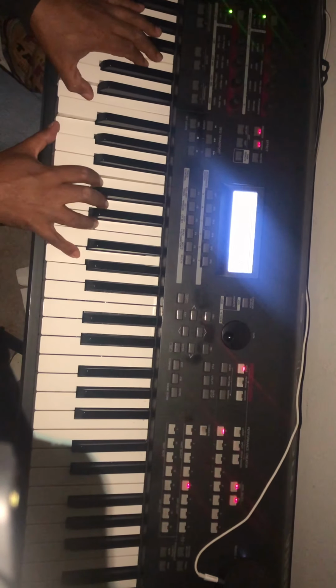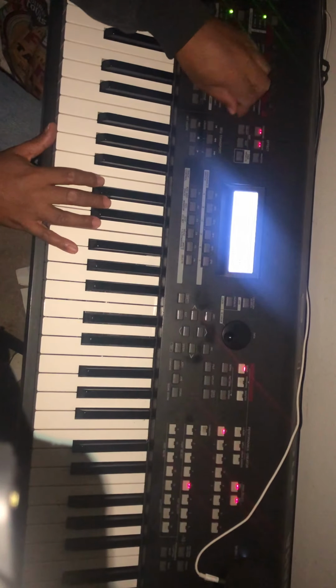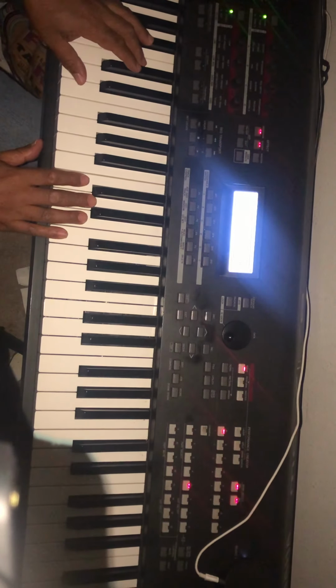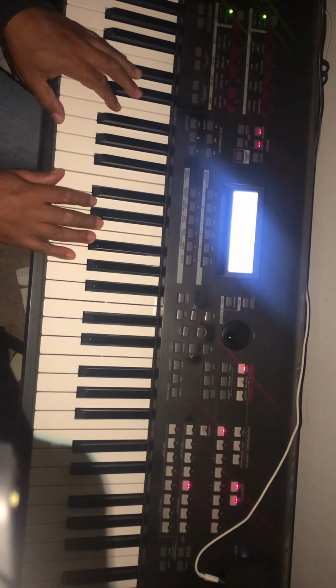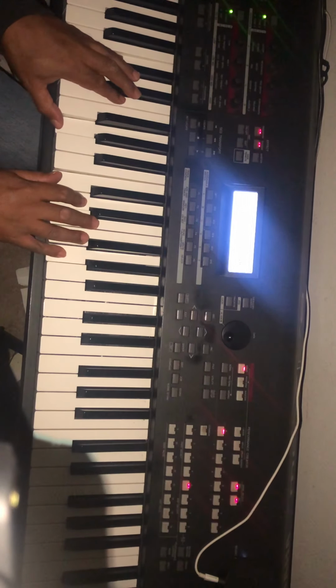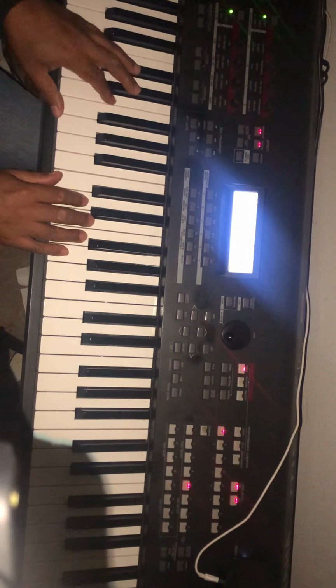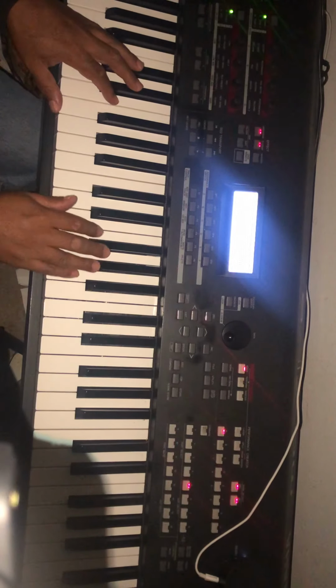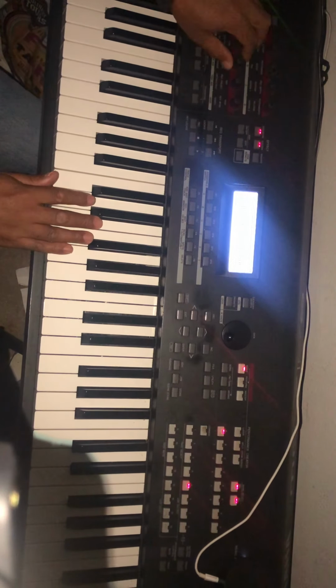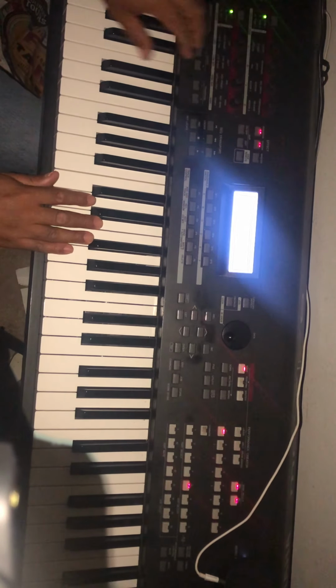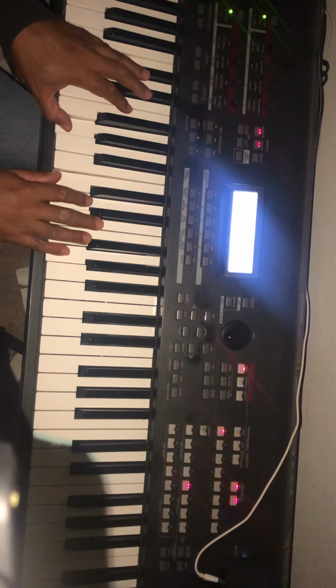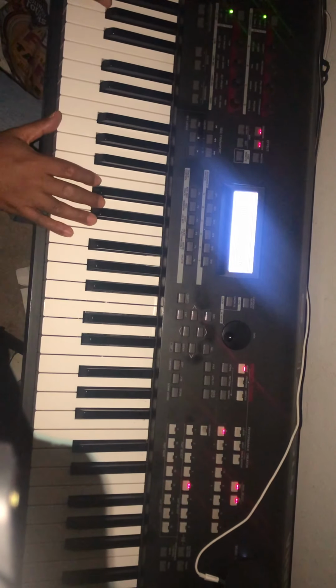So that's that option. And this, of course, will sound different for each sound you choose. It's going to change how it sounds, and you can EQ it to your liking. So that's something you can use during your gig.